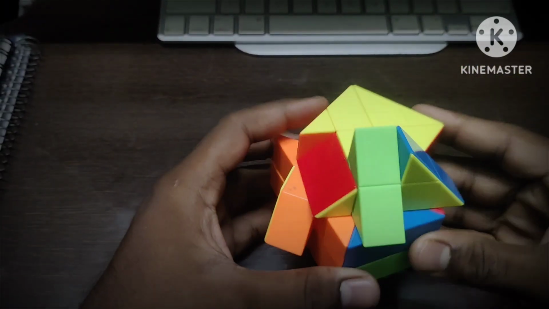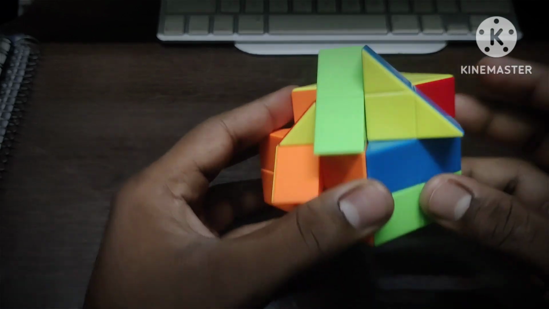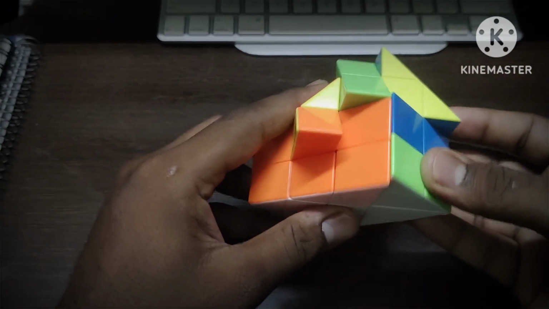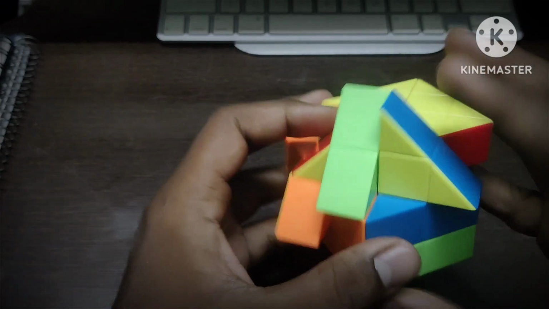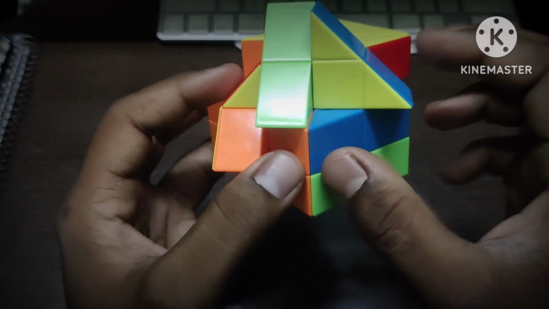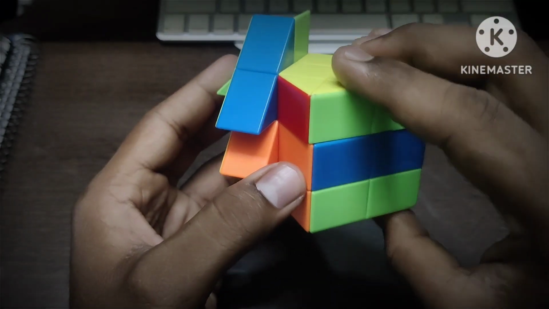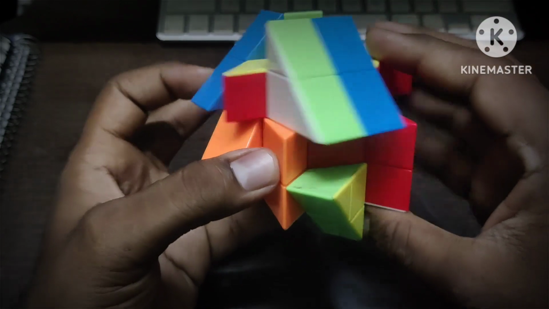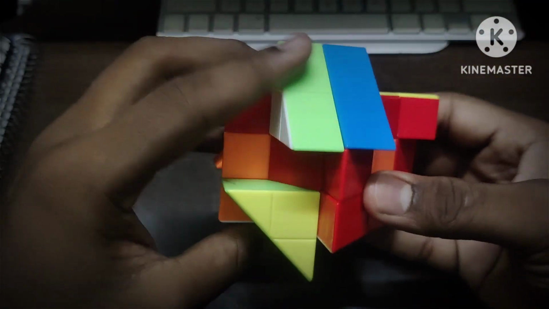So now over here, we find it quite difficult to arrange the pieces, since it is in a manner which you guys are not used to. Since you have to get this piece over here, you just shift it to the left, then perform the right algorithm, shift the cube towards the right, and then perform the left algorithm.